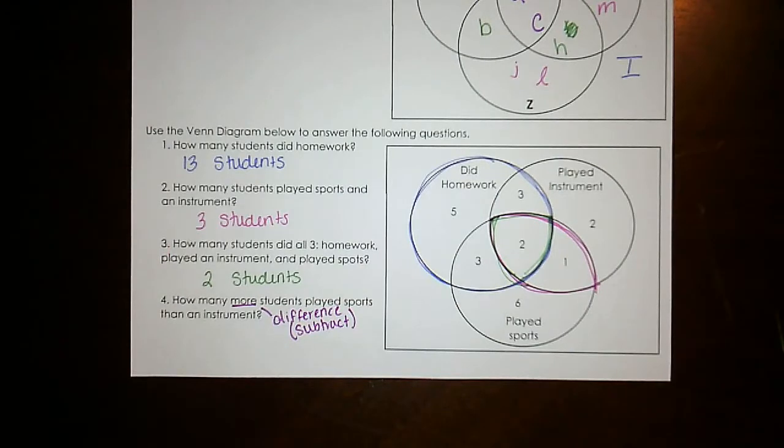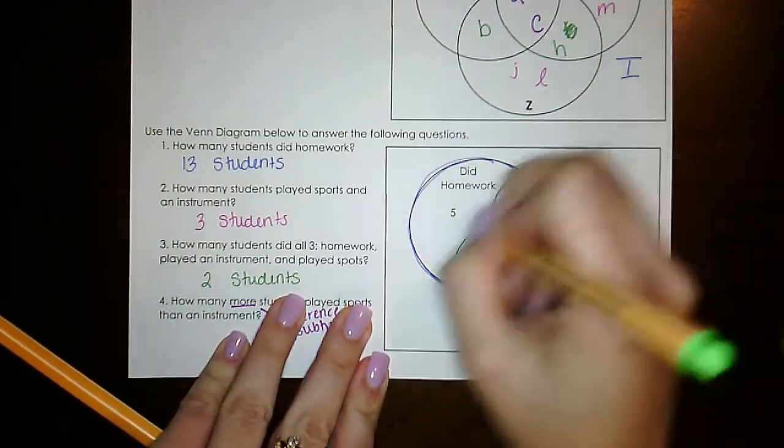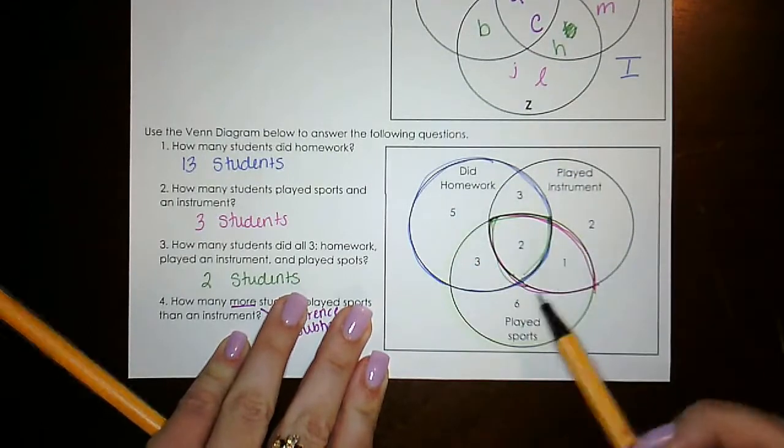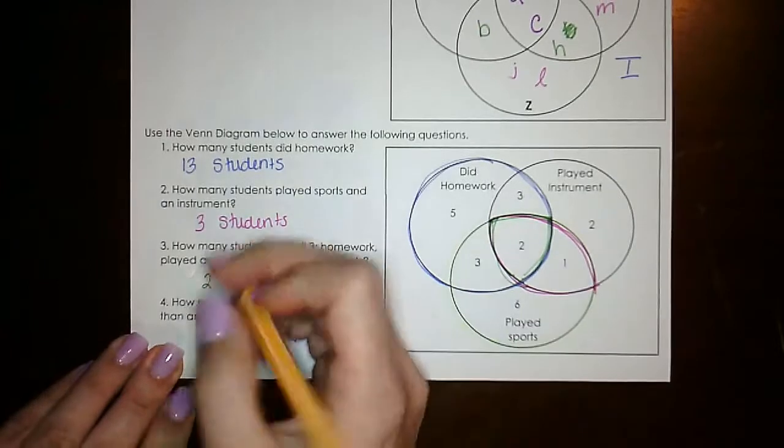So we need to find out how many total students played a sport and how many total students played an instrument. So we have total sports, all of our sports, 6, 7, 8, 9, 10, 11, 12 students played sports.